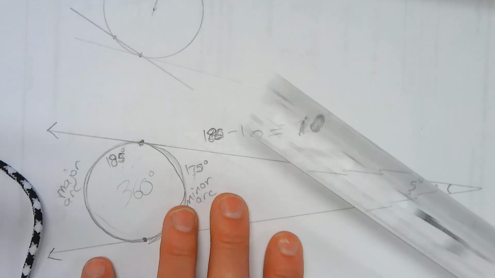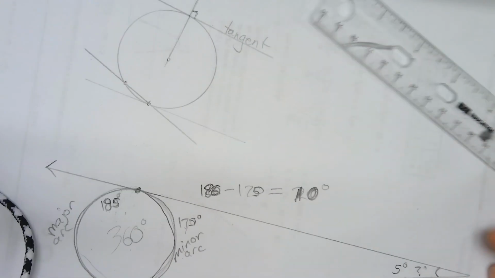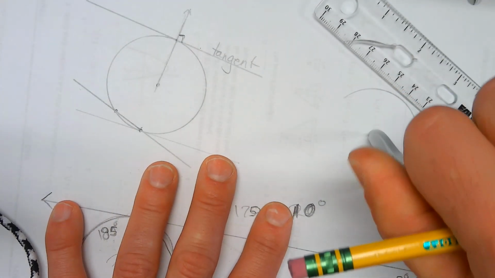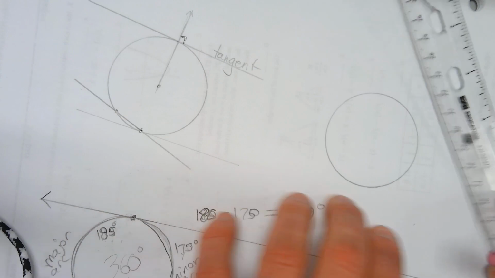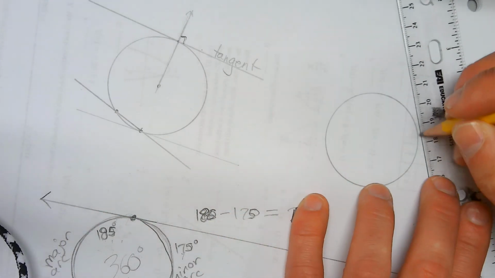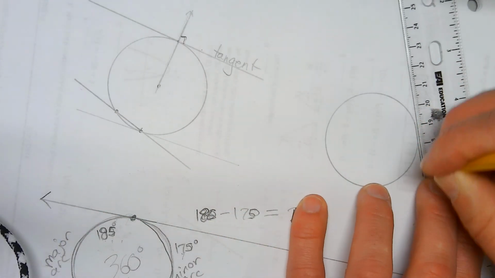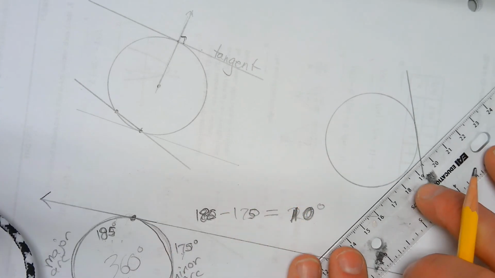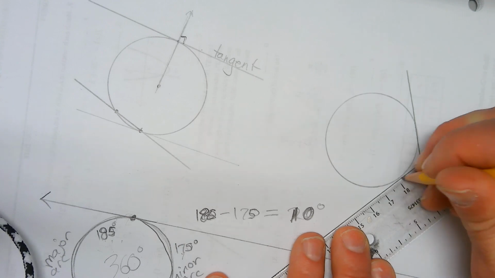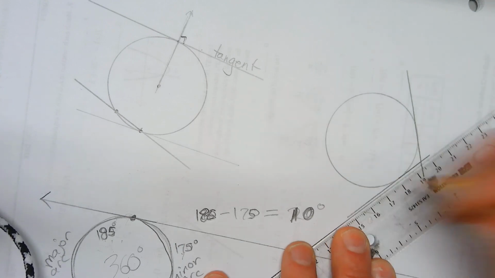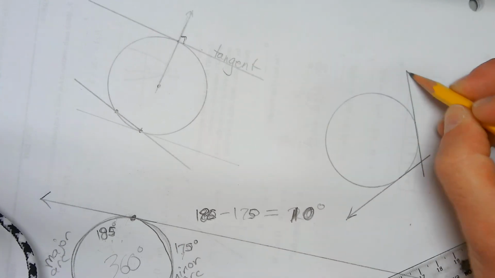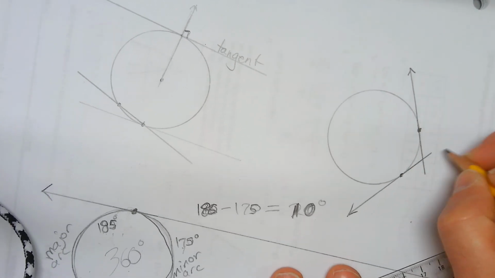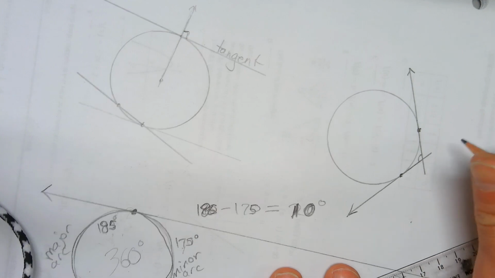Now let's go to the other extreme. Let's put the tangent lines really close. Now what is this angle?